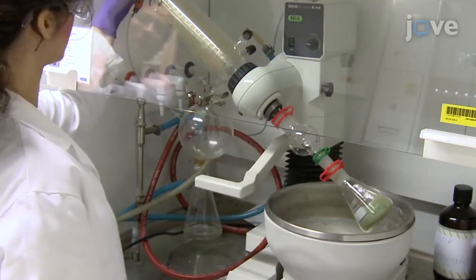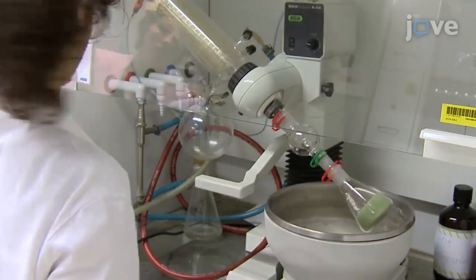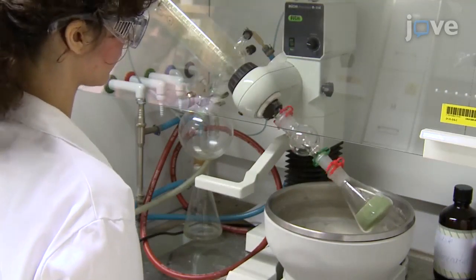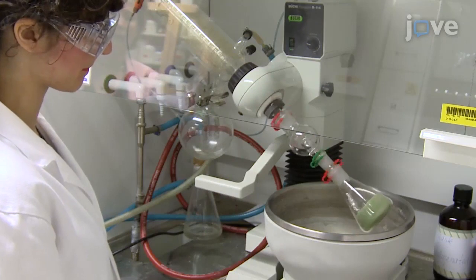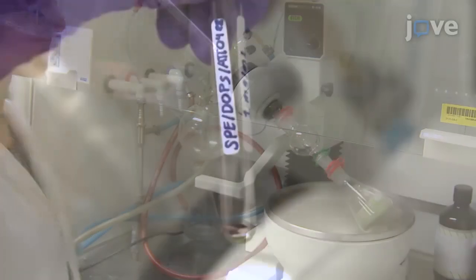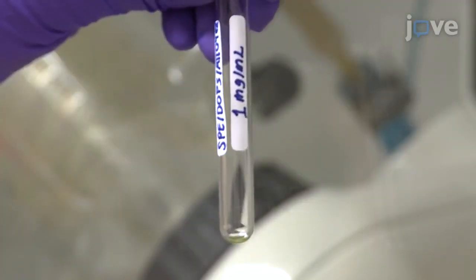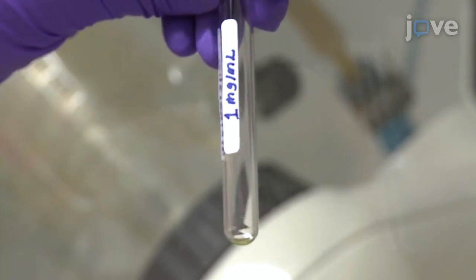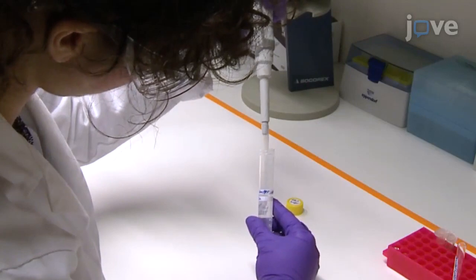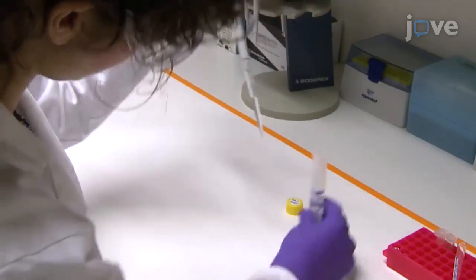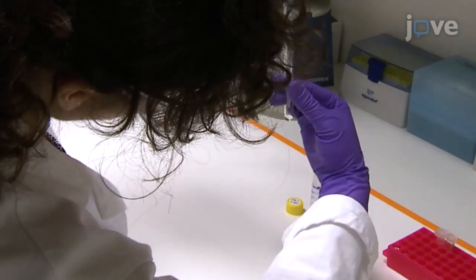To remove the chloroform, evaporate the solvent in a rotary evaporator for 3 hours with the pressure reaching 7 kilopascals vacuum at 80 rpm. A dry lipid film is formed at the bottom of the glass vial after evaporation. Slowly add 600 microliters of phosphate-buffered saline solution on top of the dried lipid film.